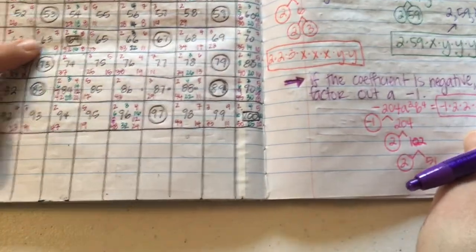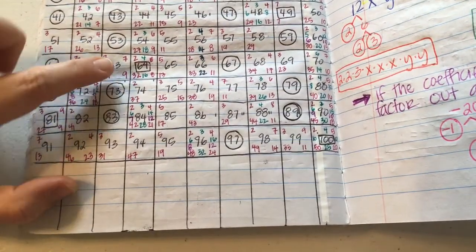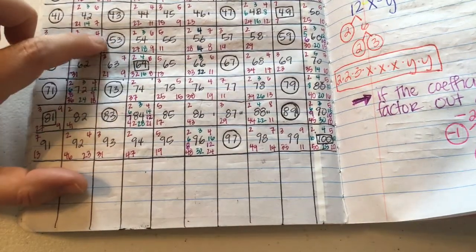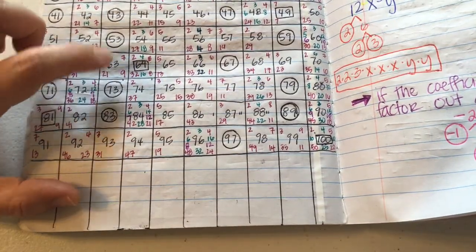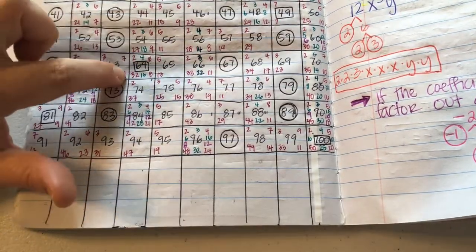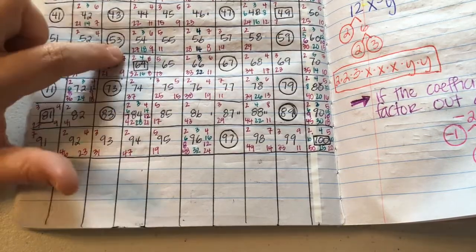So if you don't know 63, see how helpful these are? How do I get 2? I want positive 2. How do I get positive 2 from these factors, right? I can do 3 and 21 or 7 and 9. How do I get positive 2? 9 minus 7. So the negative is belonging to the 7.